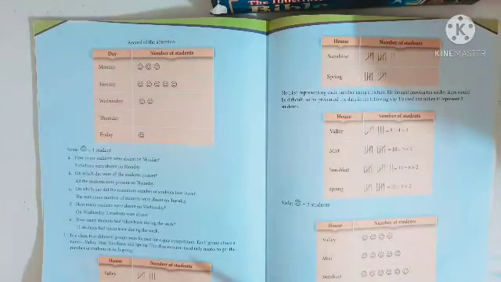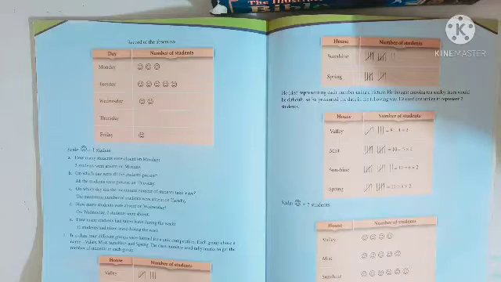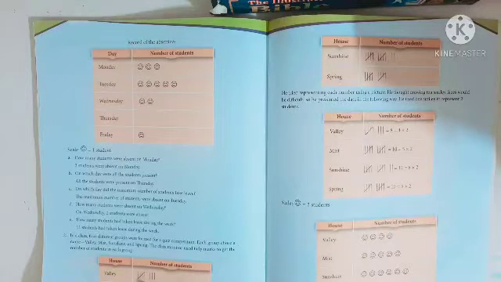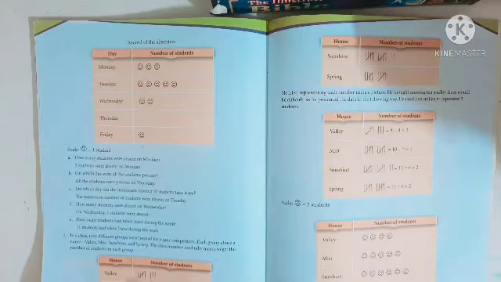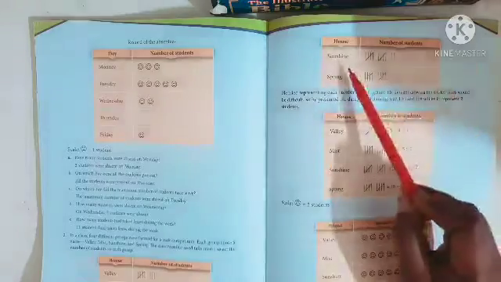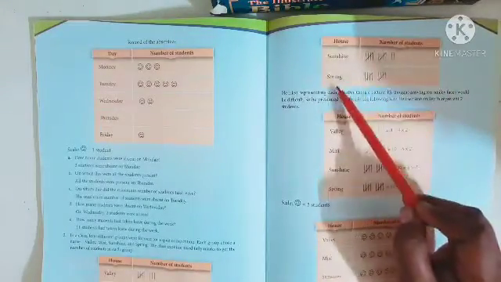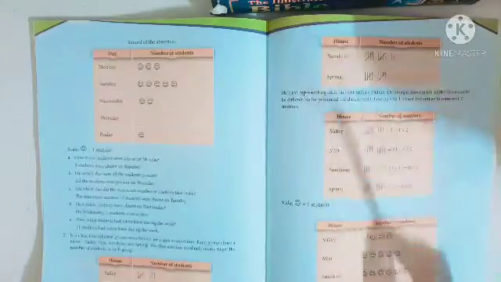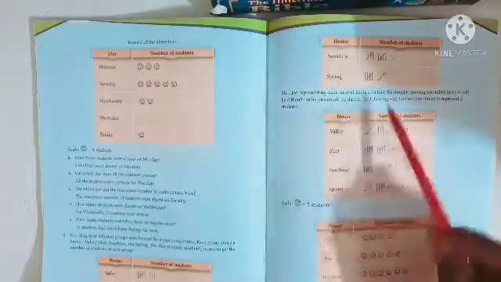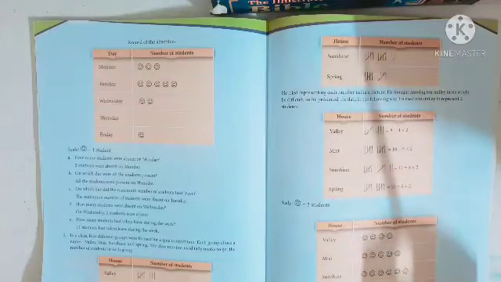So the number of students in the Valley is how much? You can say easily by looking at it here. 5 plus 3 is 8. Here Mist, 5 plus 5 is 10. Here Sunshine, 5 plus 5 is 10, plus 2 is 12. Likewise Spring, 5 plus 5 is 10. So Spring and Mist have the same number of students.